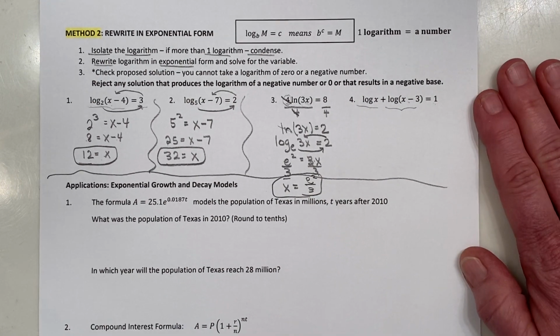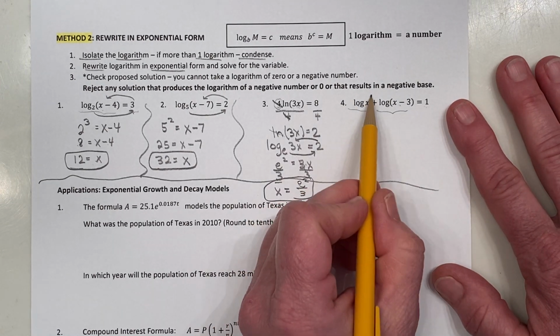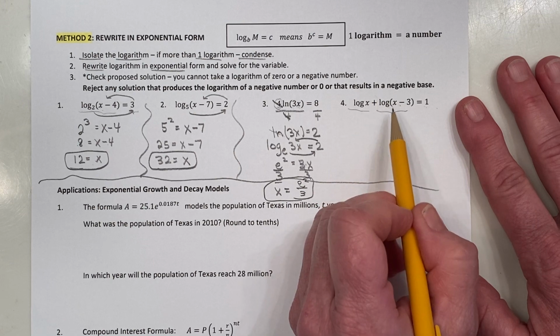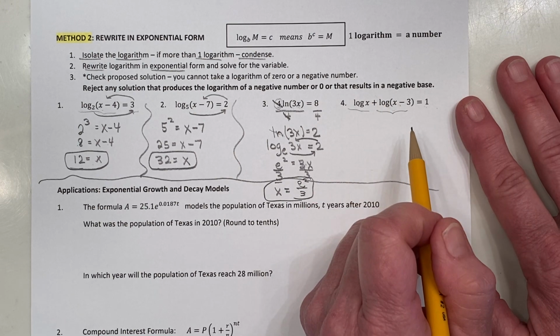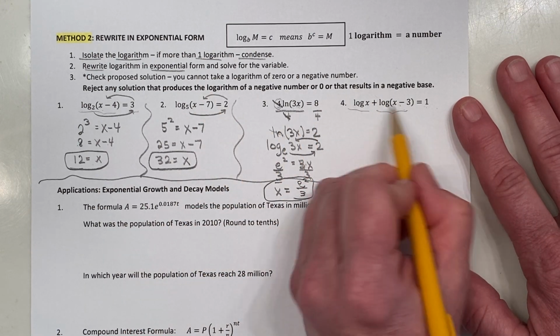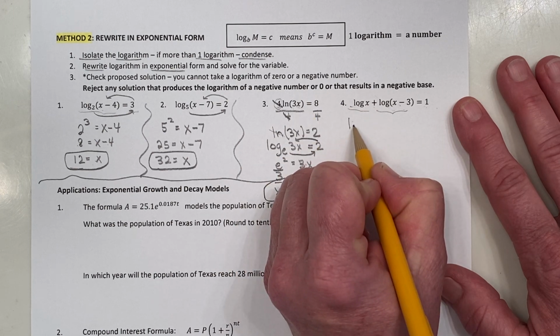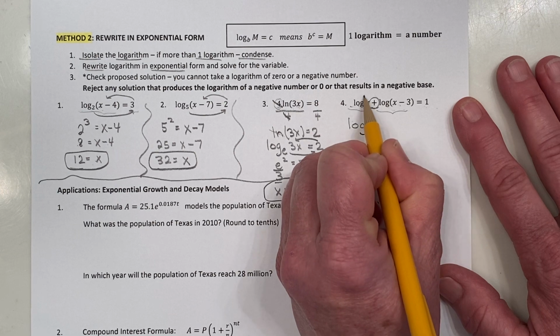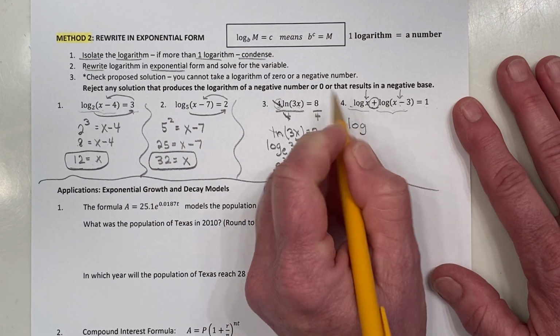Okay, example 4. I can't remove the logs because I don't have a log over here to remove. And besides, in that case, I can only remove one log from each side. But for this strategy, I can't have two logs. So I'm going to go ahead and use my log property where I go back to a product. Because this plus is here, I will be multiplying this argument and this argument.